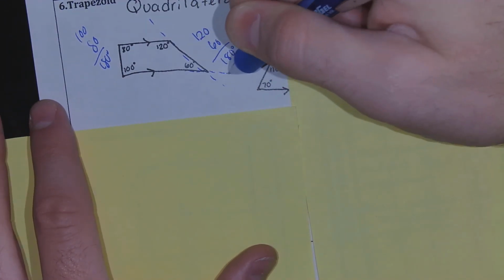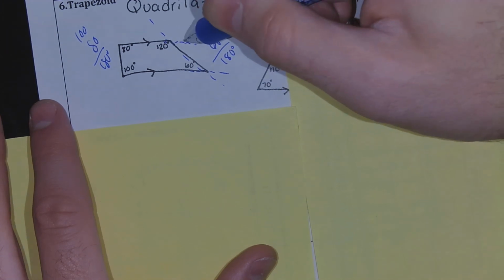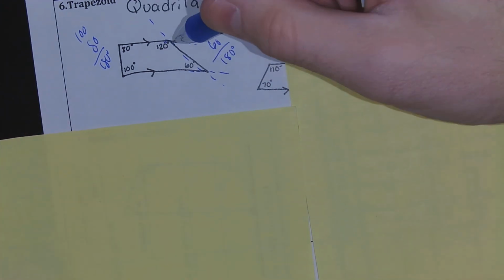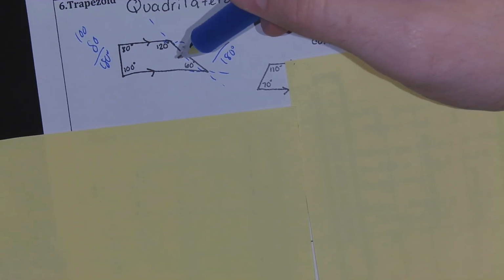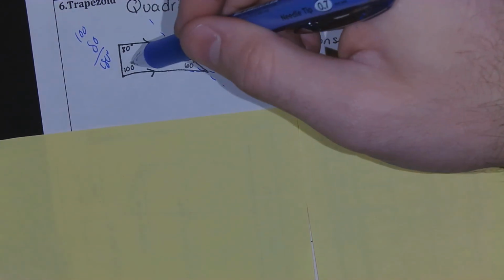That is because if you were to extend these lines out, you should start to see how they're part of two parallel lines and a transversal. Those are consecutive interior angles. And as we know, consecutive interior angles are going to always be supplementary. Same thing on this side as well.